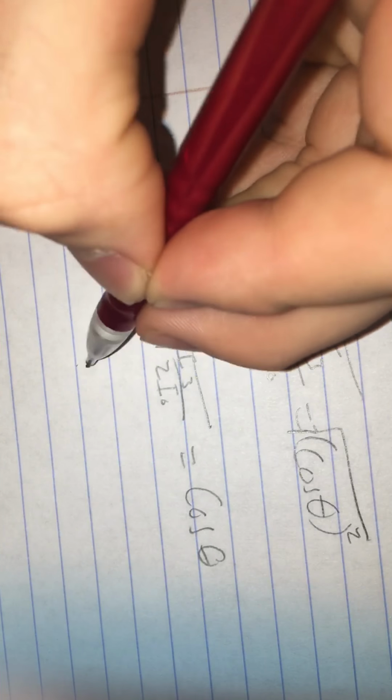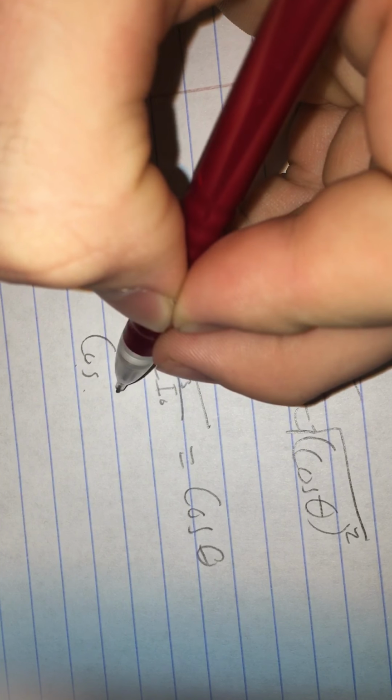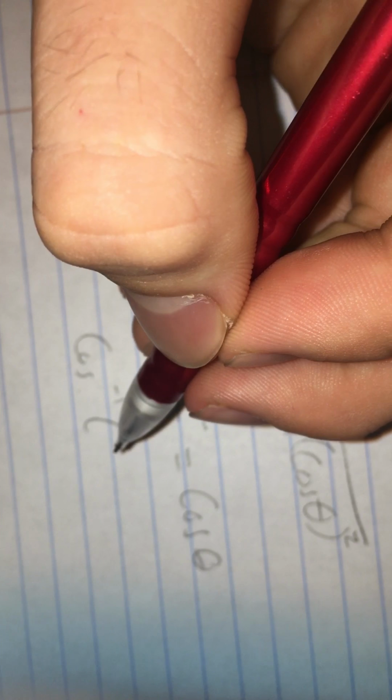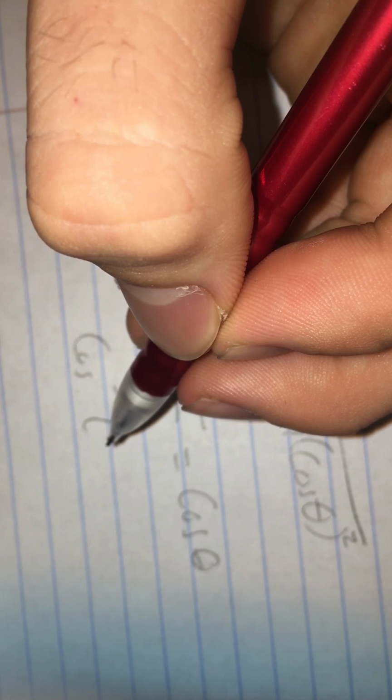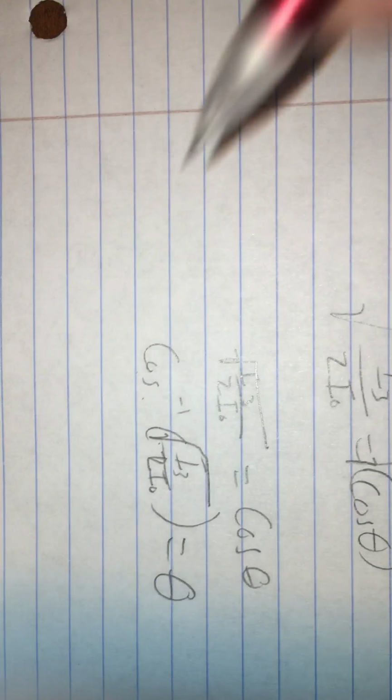And so eventually we have it to the point where the inverse cosine of the square root of intensity 3 over 2 intensity naught equals theta.